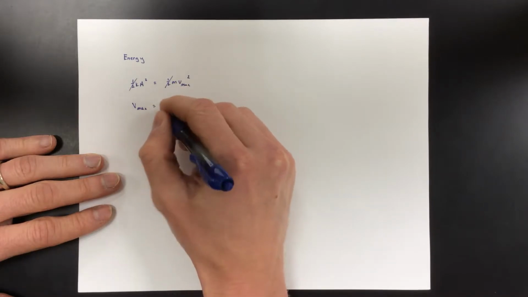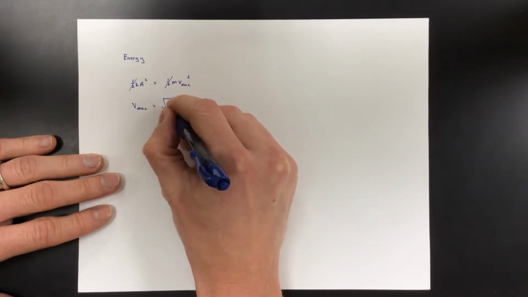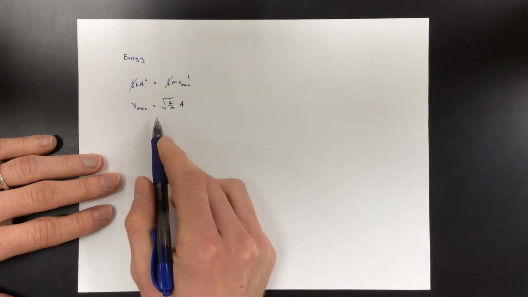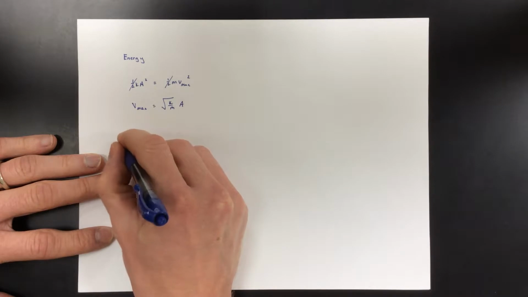Vmax would just be dividing by m and taking the square root, and so you'd get k over m, and then you get the square root of a squared, which would just be a. So from an energy perspective, we know this is true.